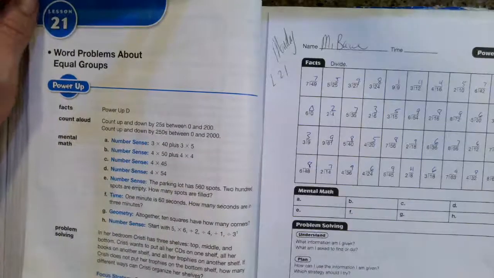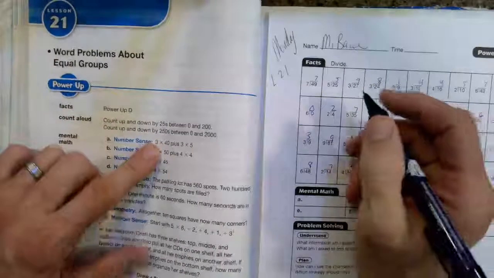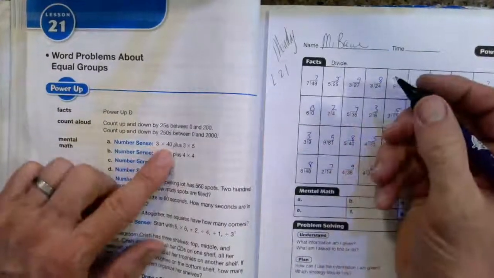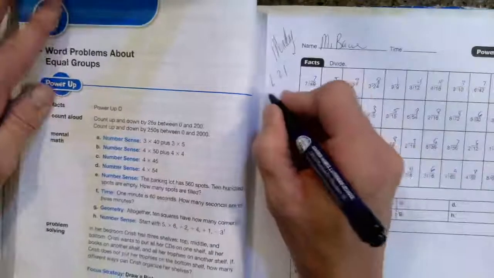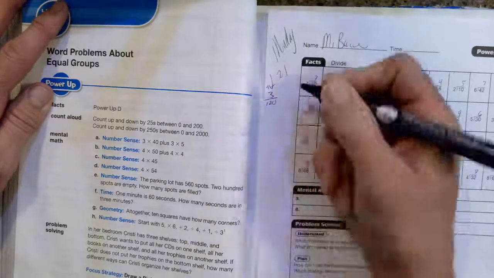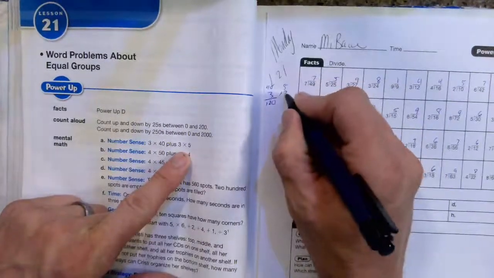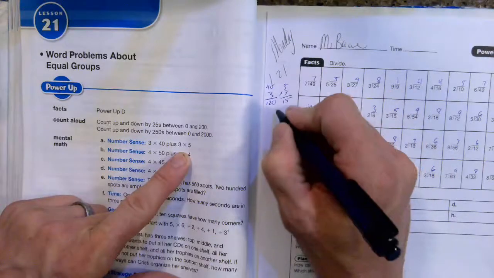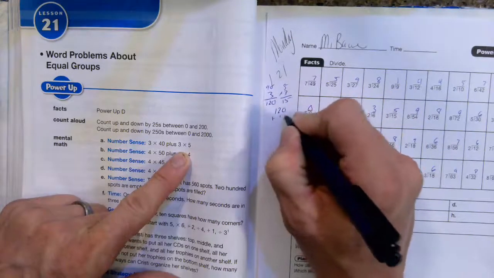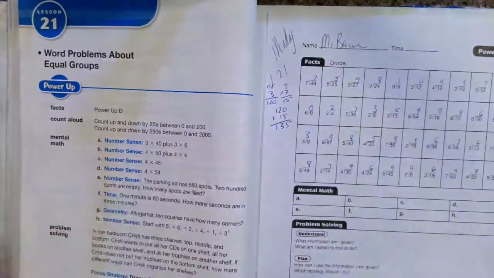Mental math. Remember to show all of your work. Some of you guys are taking shortcuts on this work. We have 3 times 40 and 3 times 5. 40 times 3 is 120. And 5 times 3 is 15. Then you have to add 120 plus 15 is 135.